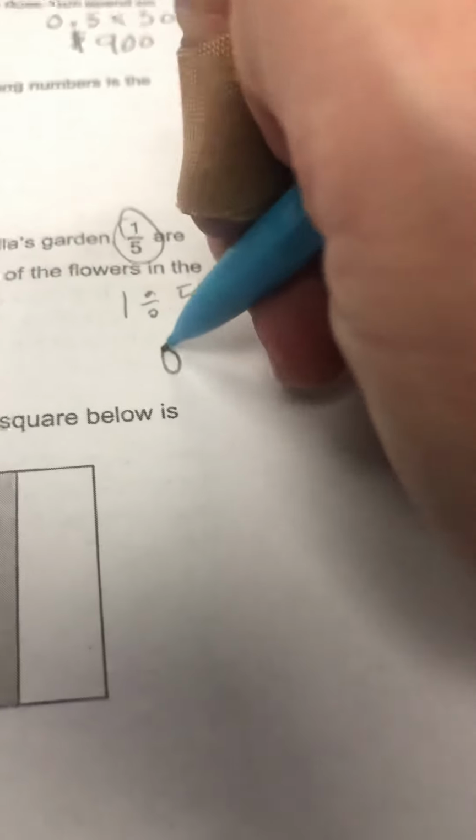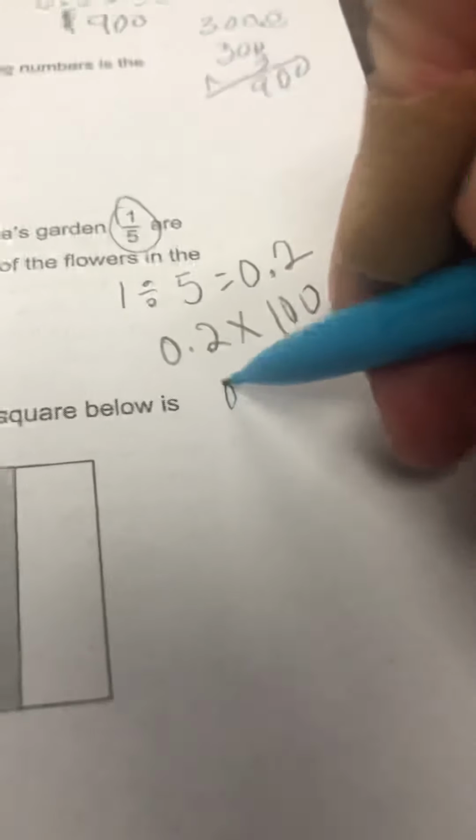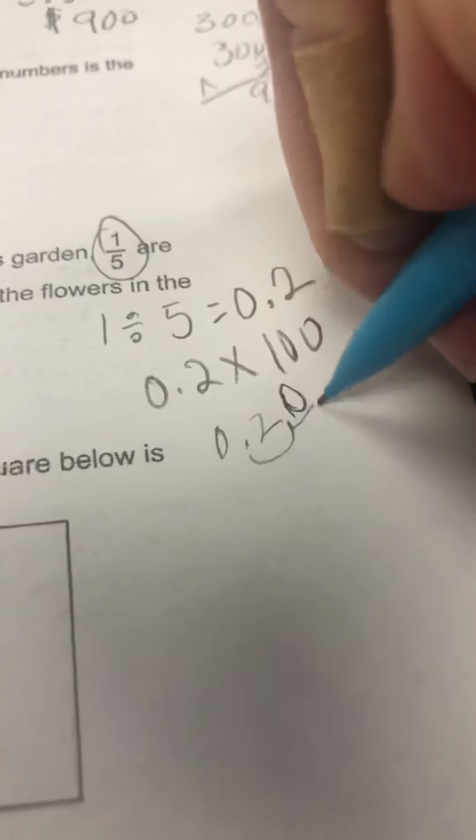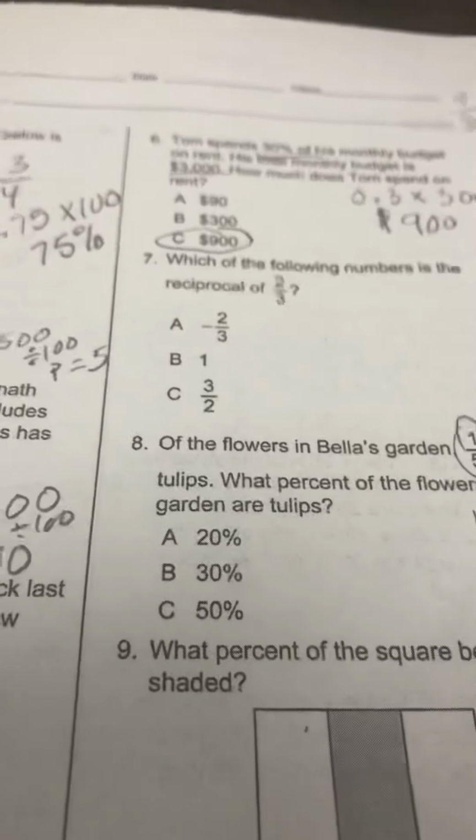Then if you take 2/10, multiply it by 100, all we do is move our decimal point 2 places to the right. You will get 20%.